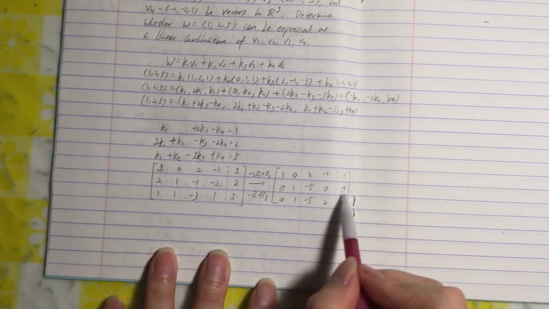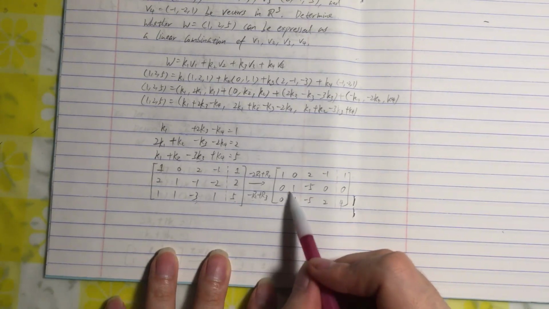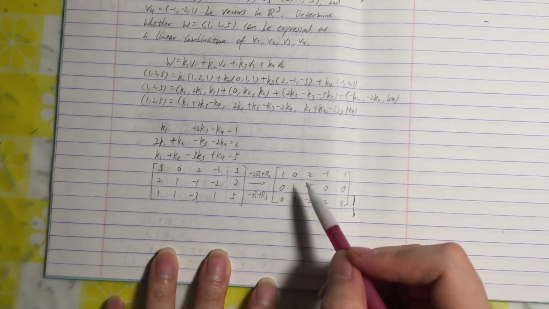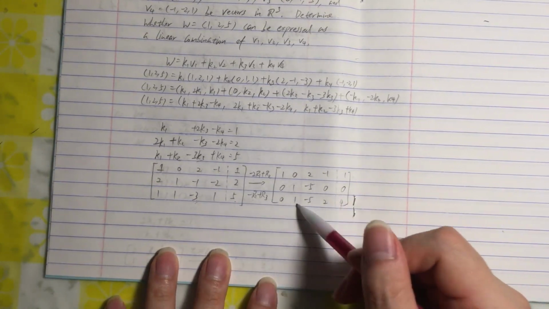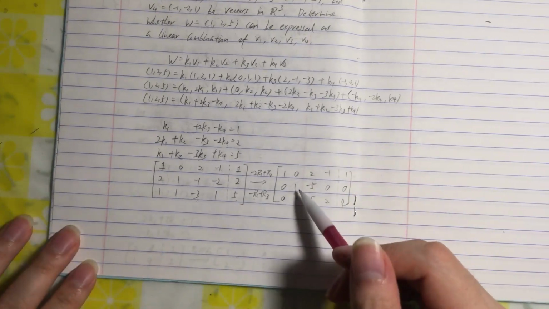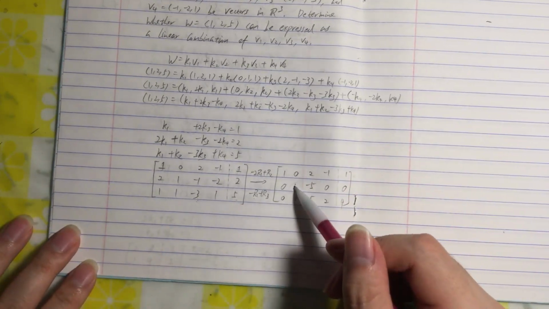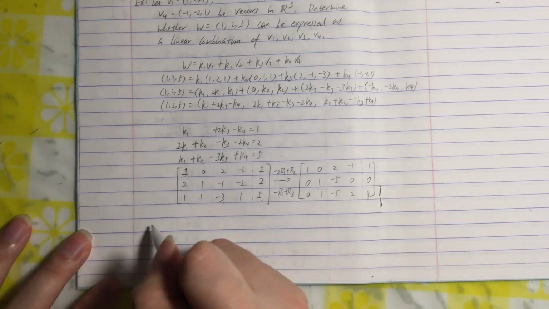Now move to the second row. Try to make the first non-zero entry a leading one. It is a 1 already, so try to make everything below the leading 1 to be 0. So I can multiply the second row by -1, add it to the third row.